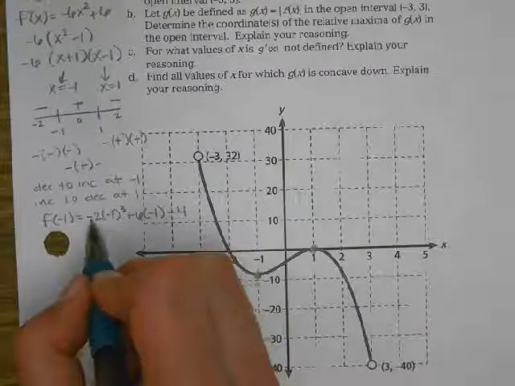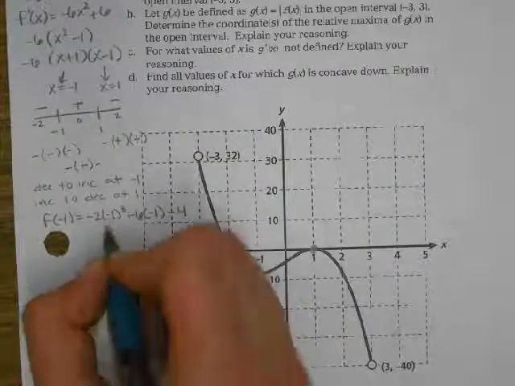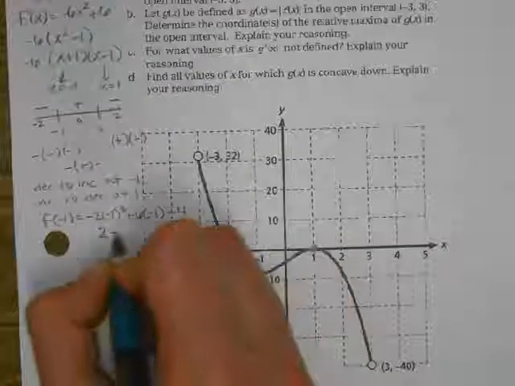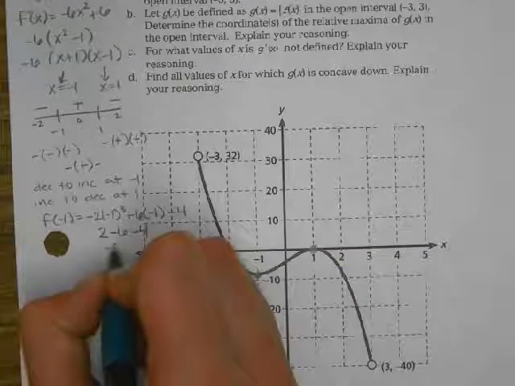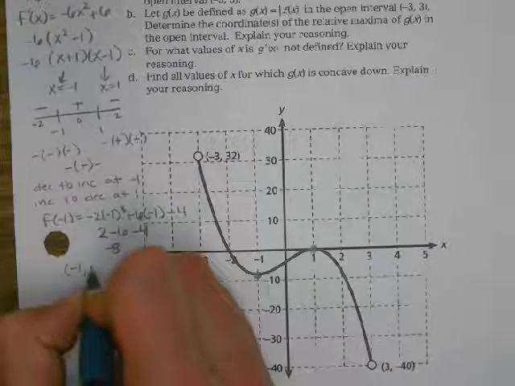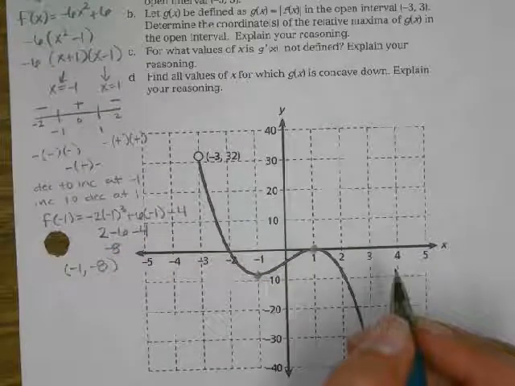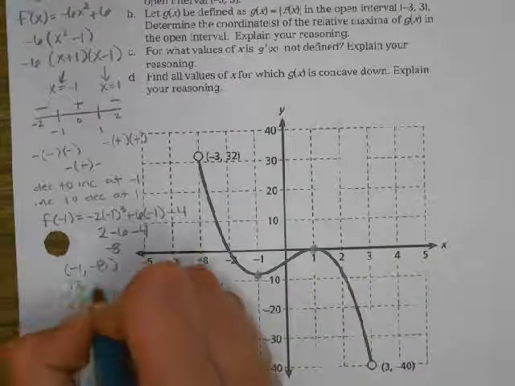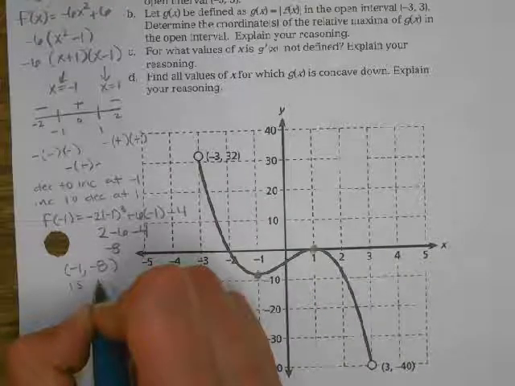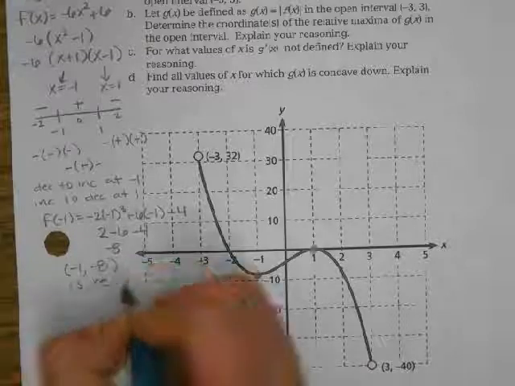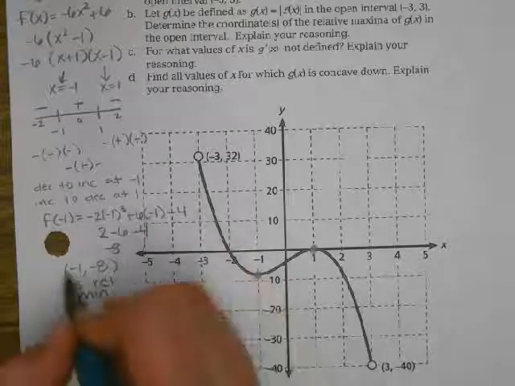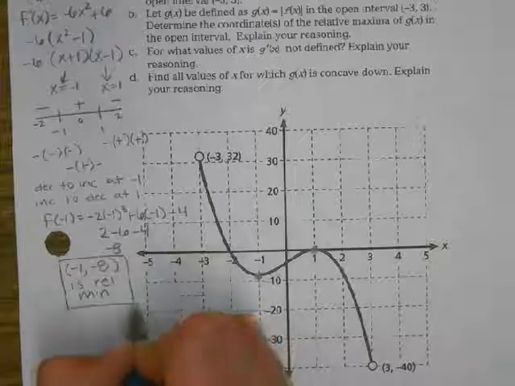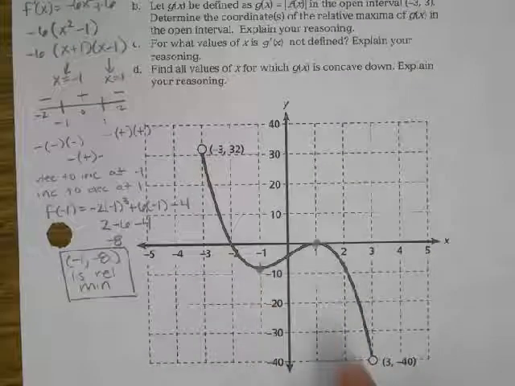So that is -2 times -1 is +2, minus 6, minus 4. That's -8. So (-1, -8) is my relative min. Should have looked at the picture, folks. All right, and then the other one, and that fits, right?